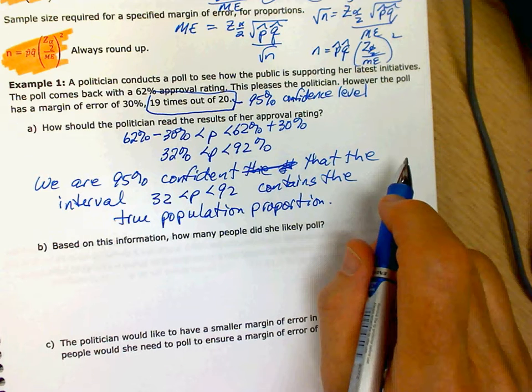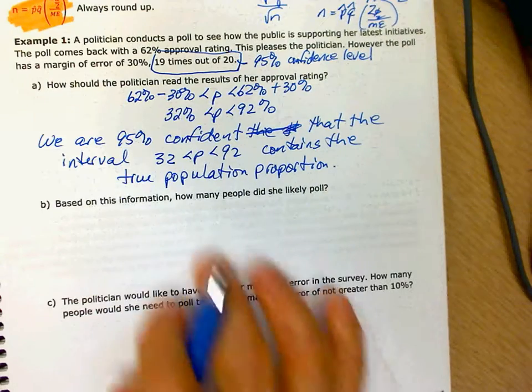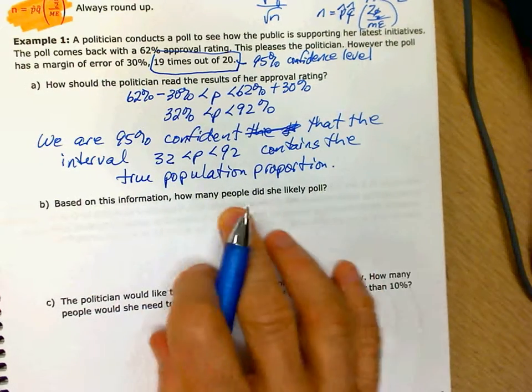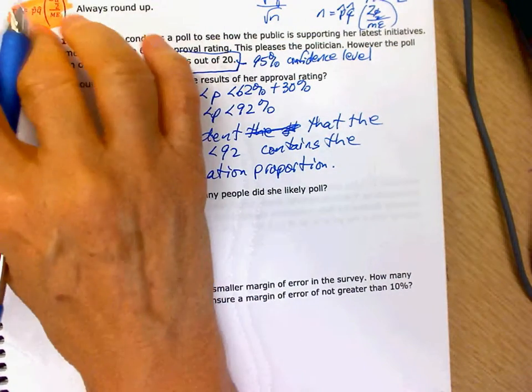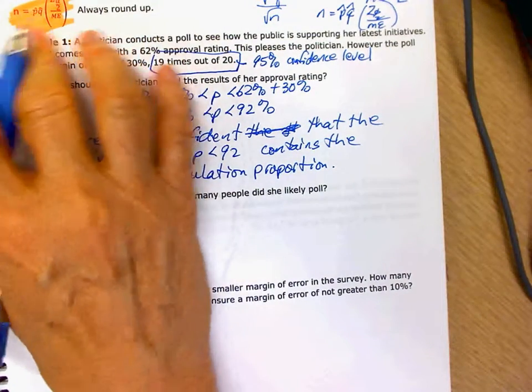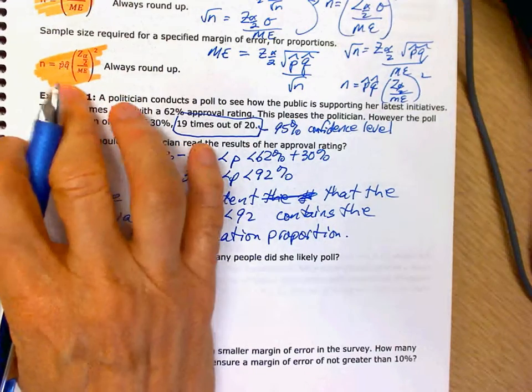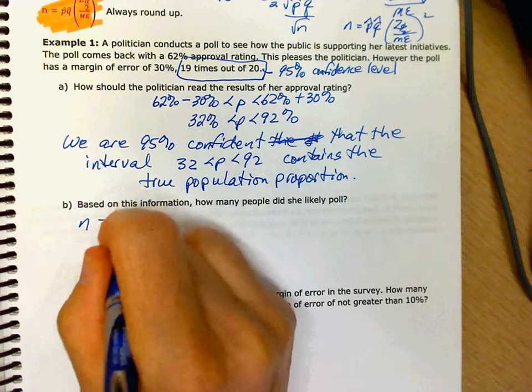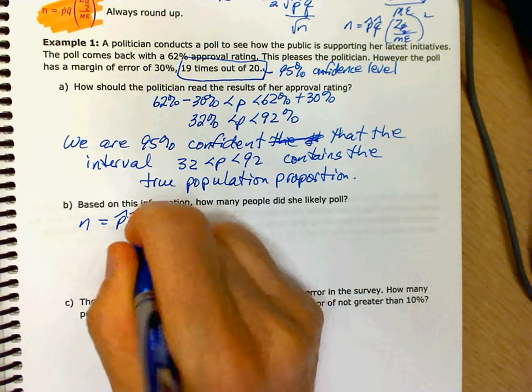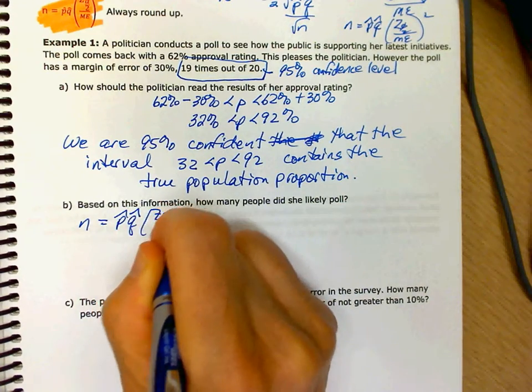Okay. Based on this information, how many people did she likely poll? To calculate the sample size she might have used, we're using that formula there because it's for proportions. N is equal to P hat Q hat times Z alpha over 2 over margin of error, all squared.